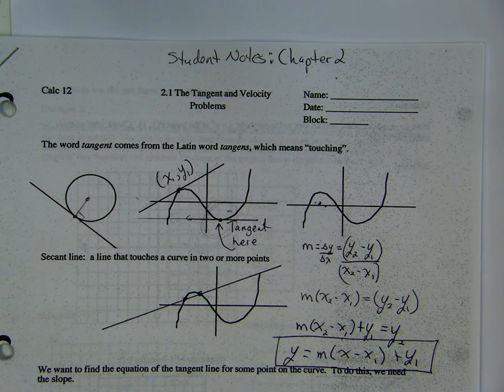I know you're most familiar with writing the equation of a line as y equals mx plus b. This is an alternate way of writing it. It will make things quicker in calculus if you get comfortable with this format.